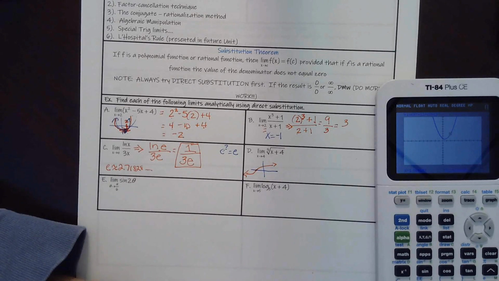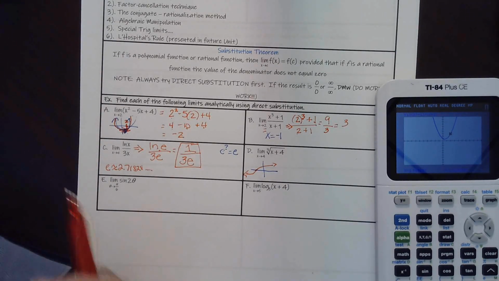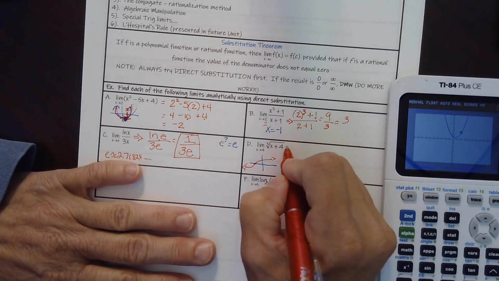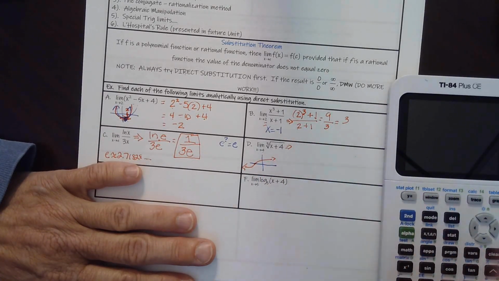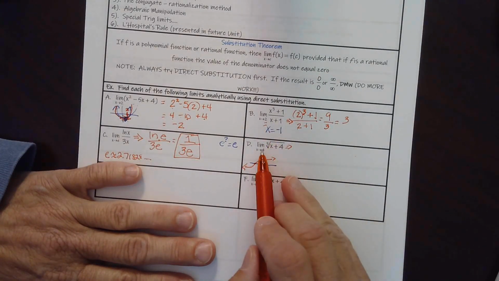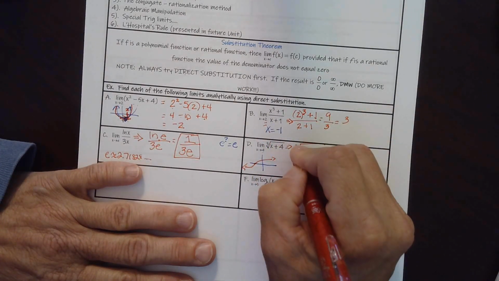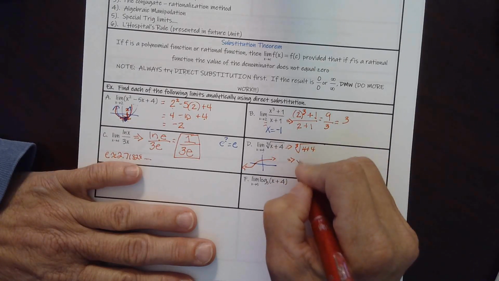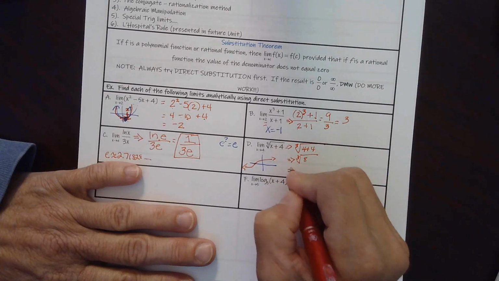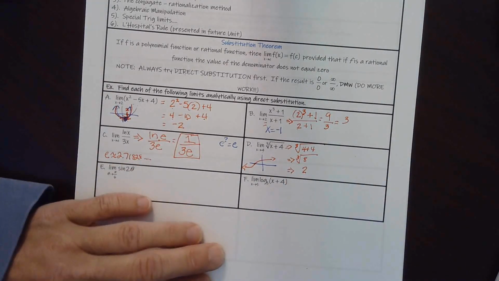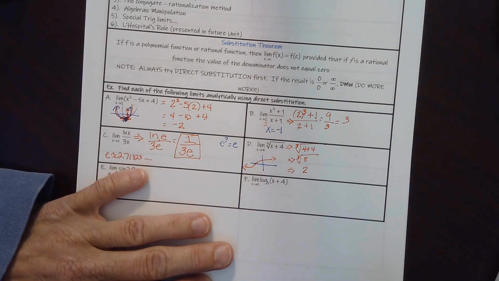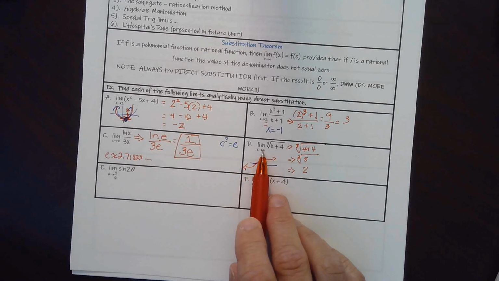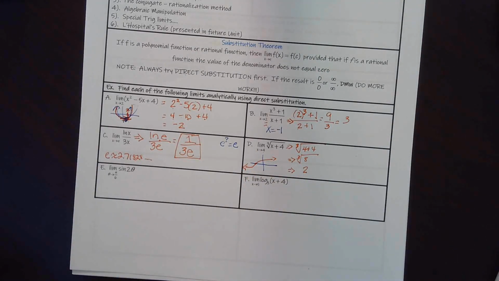Not that it matters that we definitely know what it looks like, but I always like to think about what they look like. But directly substituting, if I substitute 4 for x, then the cube root of 4 plus 4 is the cube root of 8, which is 2. And so there's the y value that this function is getting very close to as x gets very close to 4, equal to 2.